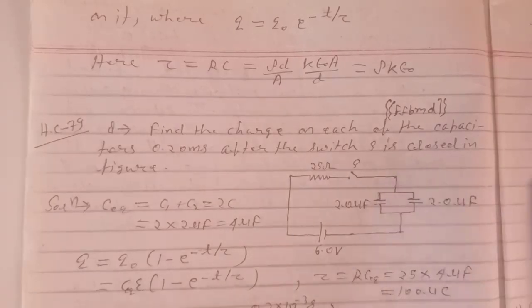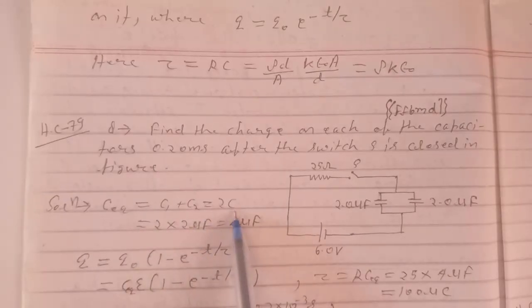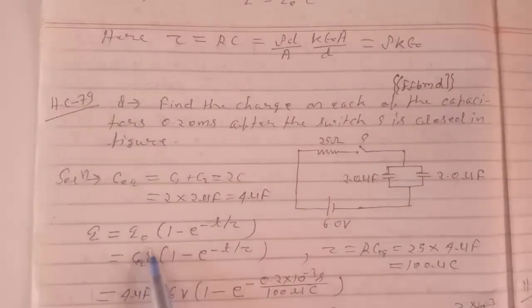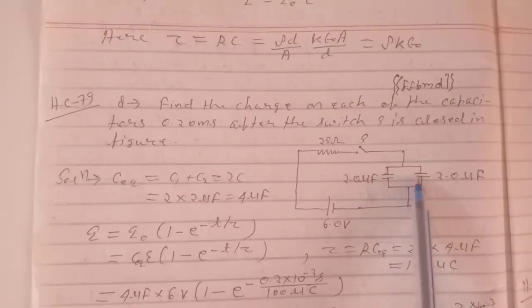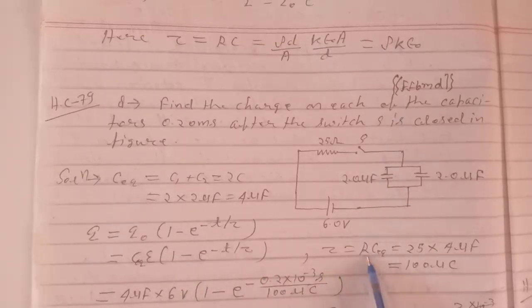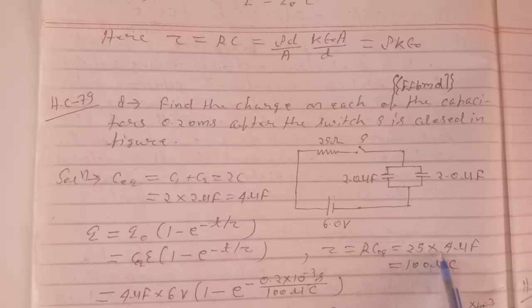This is a switch, and the question is that when the switch is closed we have to find the charge on each capacitor. Now we know that because it is in parallel, C equivalent will be C1 plus C2, which is 2C, or 2 into 2 microfarad, equal to 4 microfarad. Again we know that charge is given by Q equals Q naught into 1 minus e to the power minus t by tau, where we will use C equivalent because we are replacing it with the equivalent capacitor. So Q equals C equivalent E into 1 minus e to the power minus t by tau. Now tau will be equal to R into C equivalent. So R is 25 and C is 4 microfarad, which gives 100 microseconds.